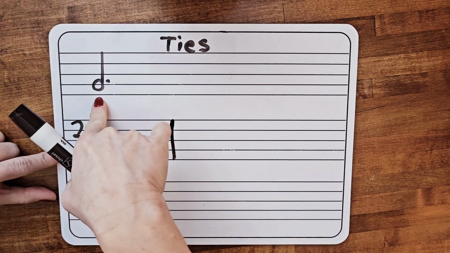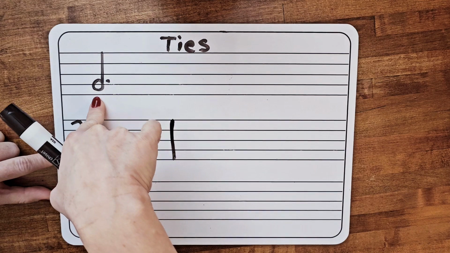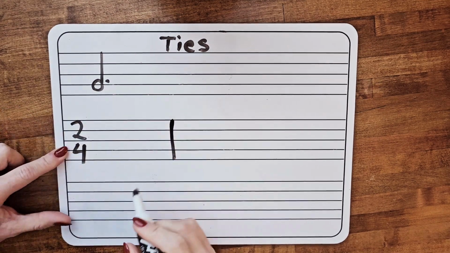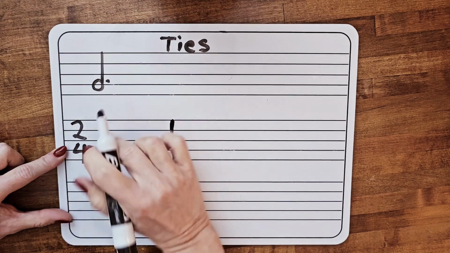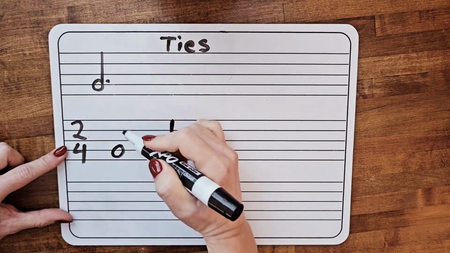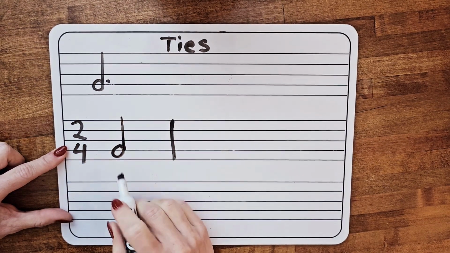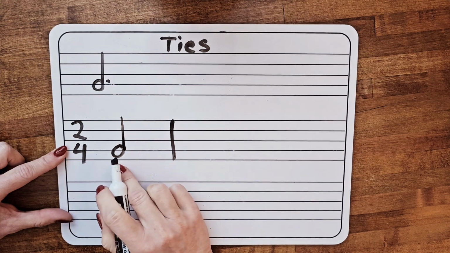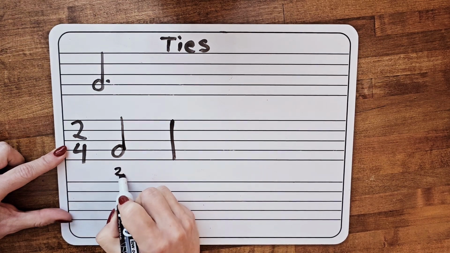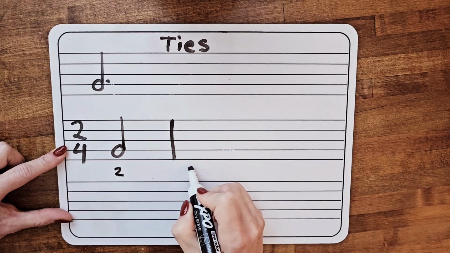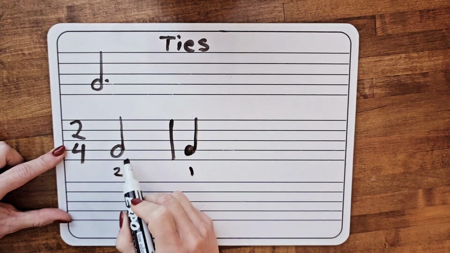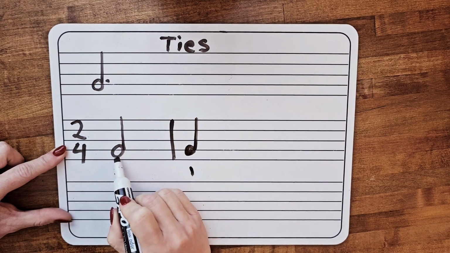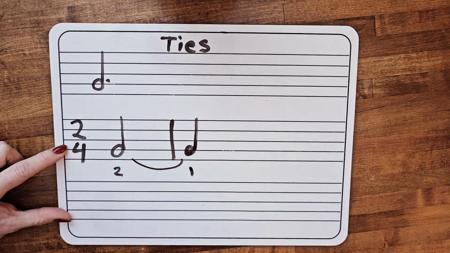Now that is 3 quarter notes. It's not going to fit, right? So what we can do is fill up this measure with 2, and then we would be left over with this 1, which would be a quarter note. Okay, so we know that 2 plus 1 equals 3.